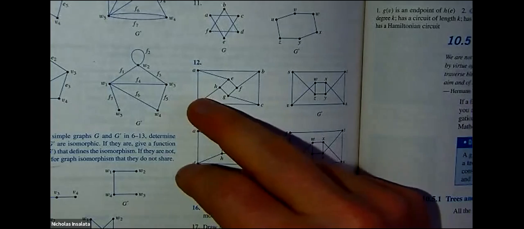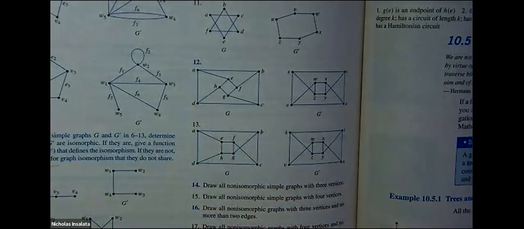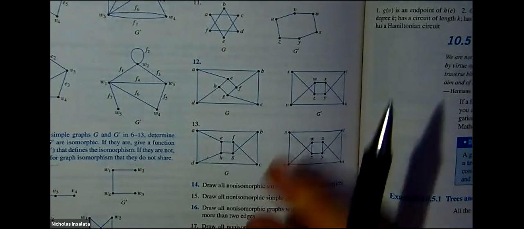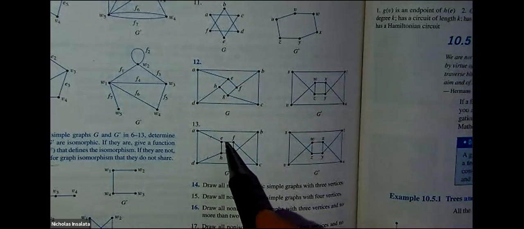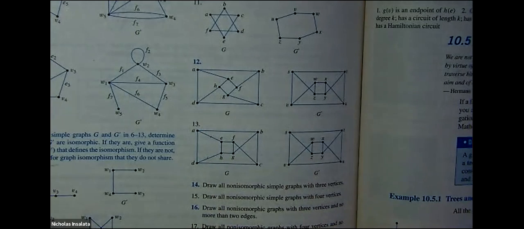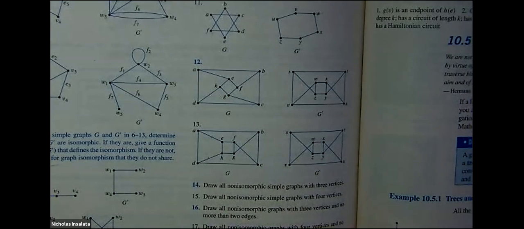Well, I could untangle that by flipping A and D, but then that's going to make these two edges cross, right? Well, I could uncross those by flipping E, H, but then these two lines would be crossed. I could untangle that by flipping F and G, but then I'm back to where I started. So every time I try to untangle, the tangle just moves down to the next pair of vertices, right?